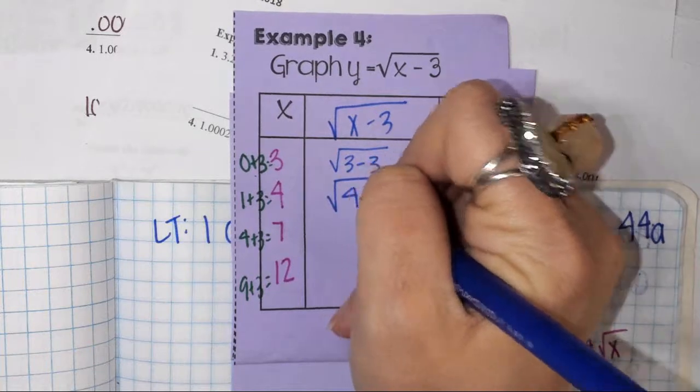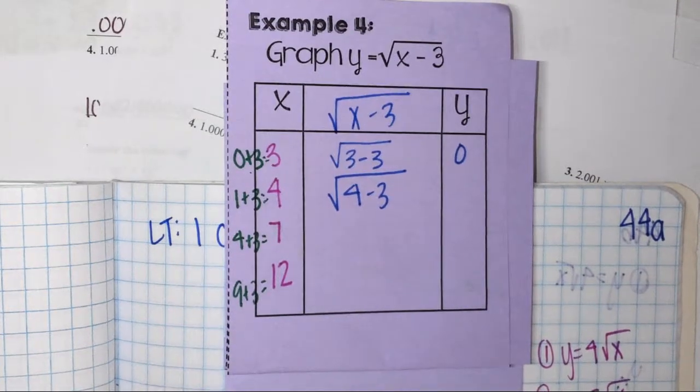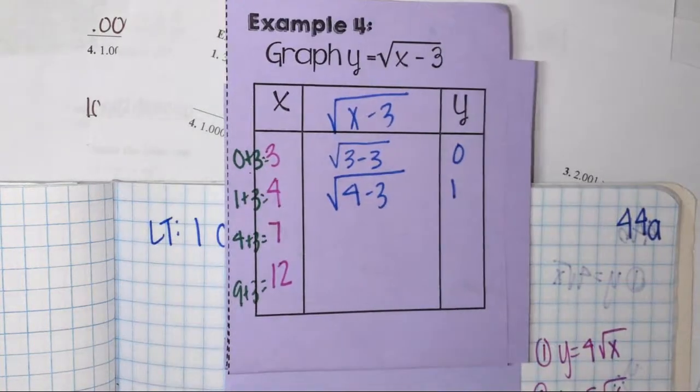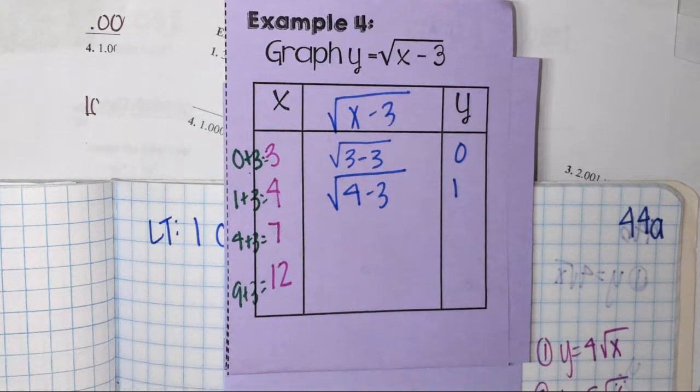Next, we have the square root of 4 minus 3. What's 4 minus 3? 1. And what's the square root of 1? 1. Look at us go. Also, you subtract it and just take the square root. Yep. Okay.